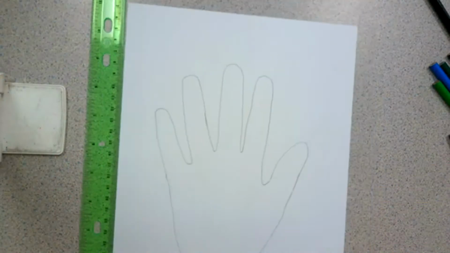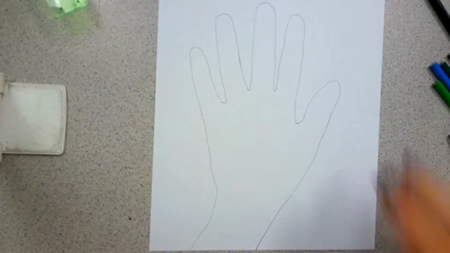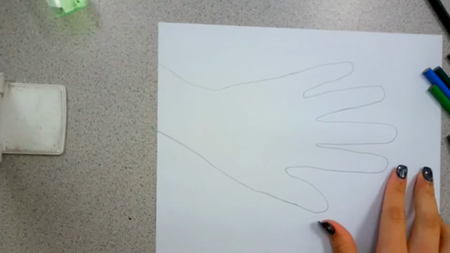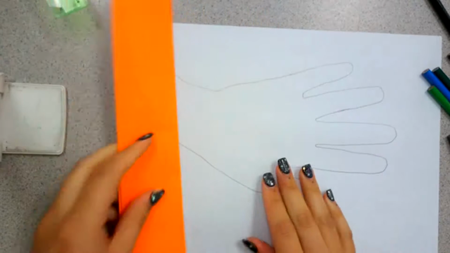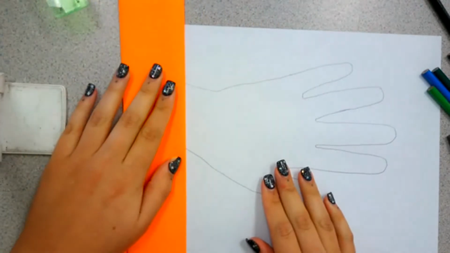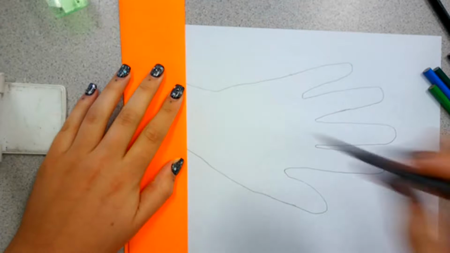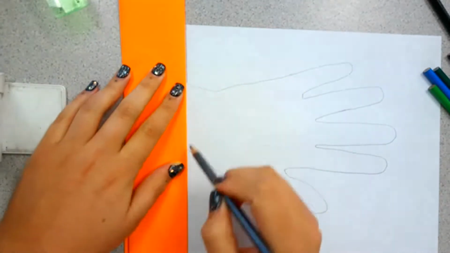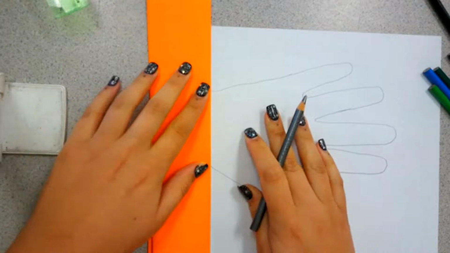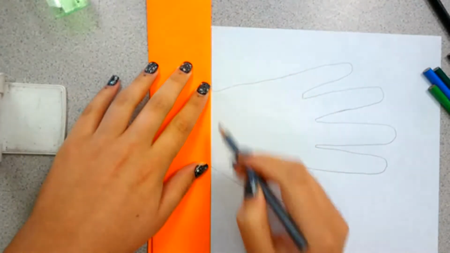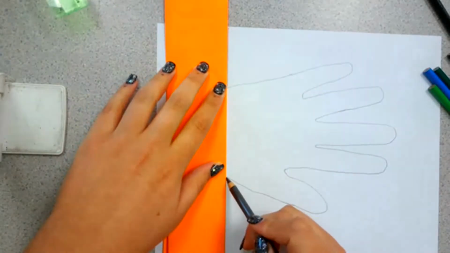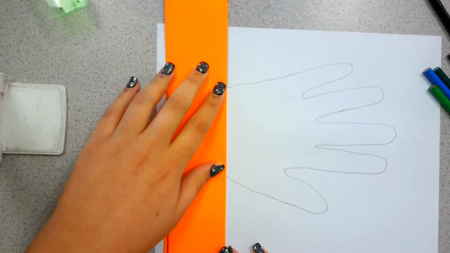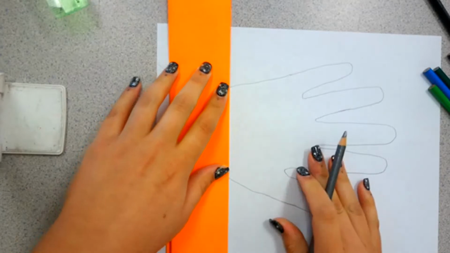So the next thing that you're going to do is we're going to draw some lines going behind our hand. It helps me if I turn my paper like this, and then I get my ruler and just draw some lines going behind your hand. You can make them really close together, really far apart. Doesn't make a difference. That one's kind of up to you.